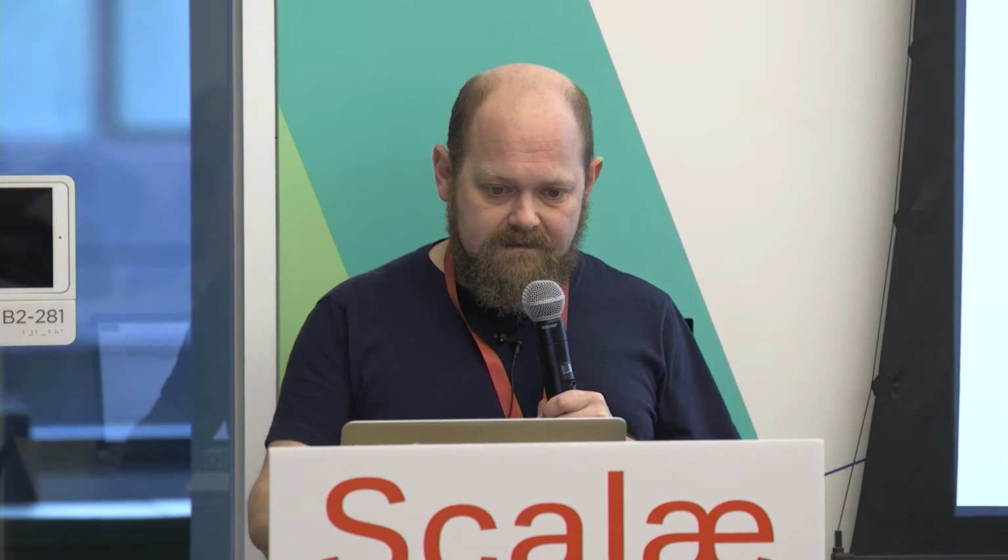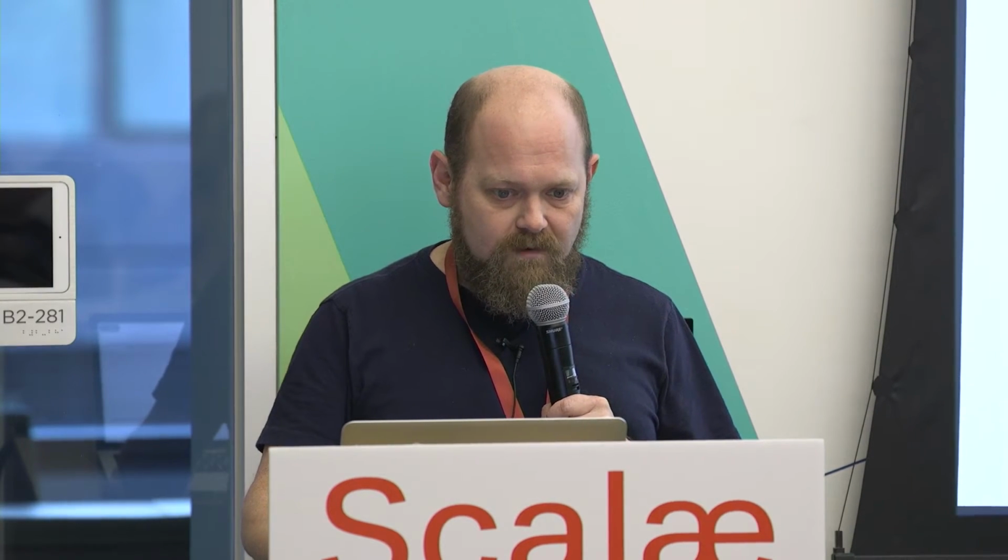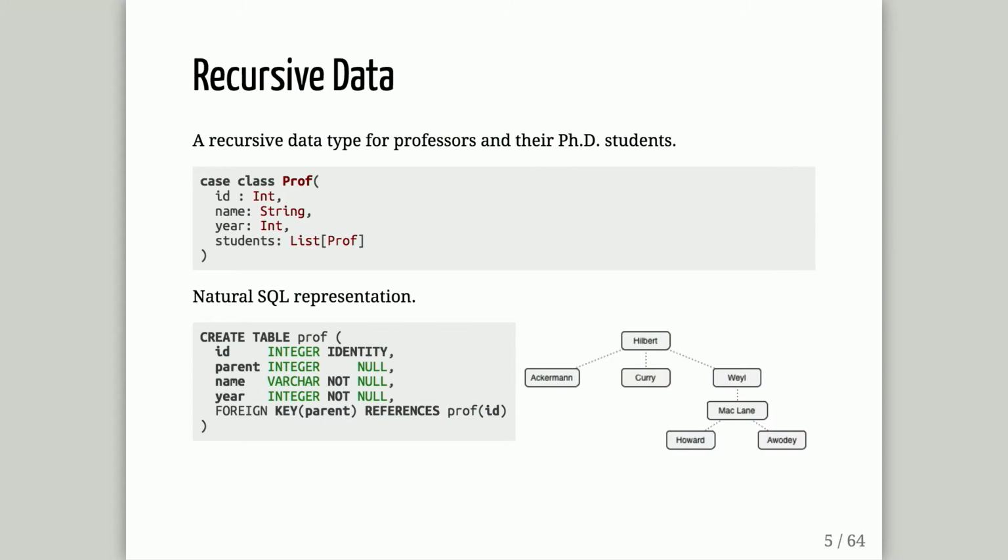But the first thing I want to do is talk about what we're going to do with that database ID. We've got to figure out how to represent that on the Scala side. So here's one way we might do it. Just add an int field. Can anybody see any issues with doing it that way?